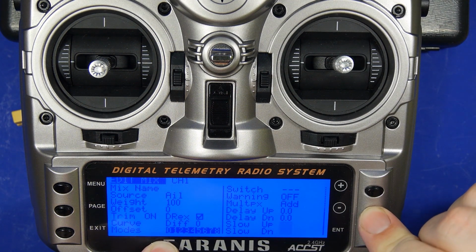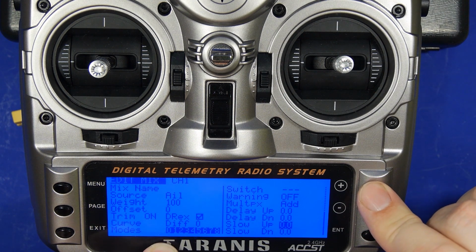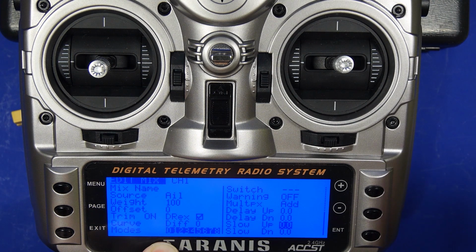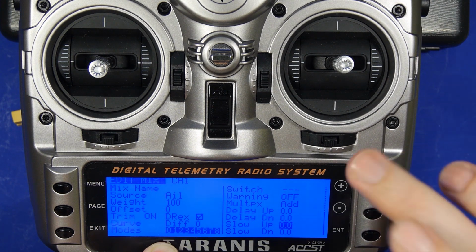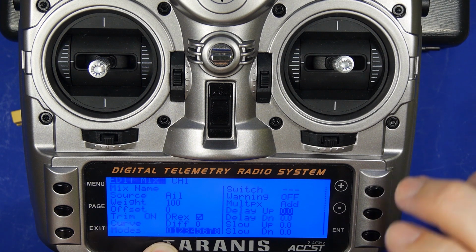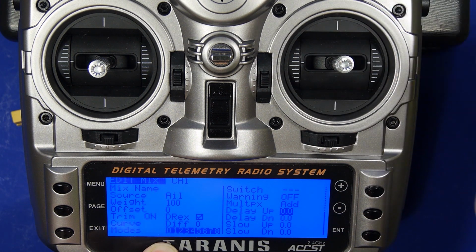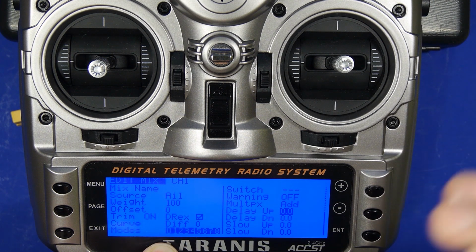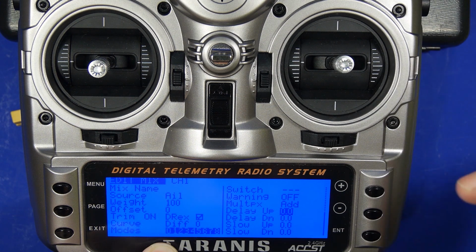Delay up and down, and slow up, slow down. Slow is just slow activating or slow deactivating of this mix, but delay is just delay. You switch on the mix, and for example after 2 seconds the mix will be activated.